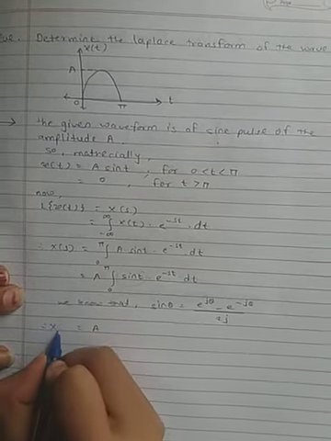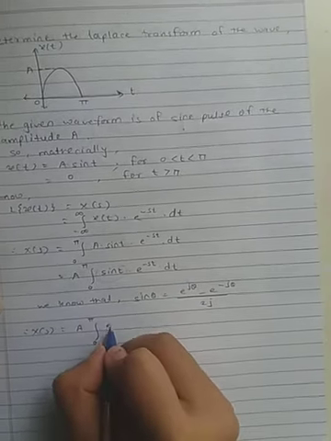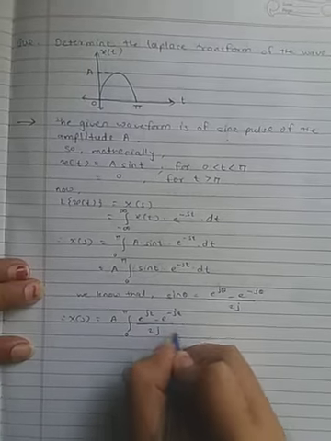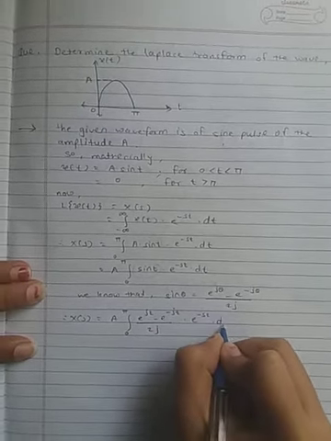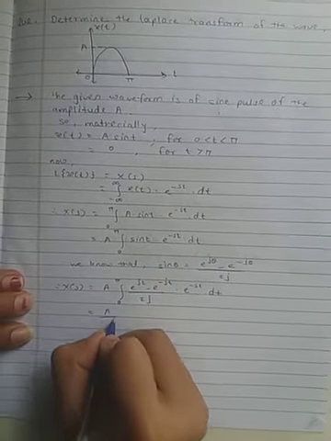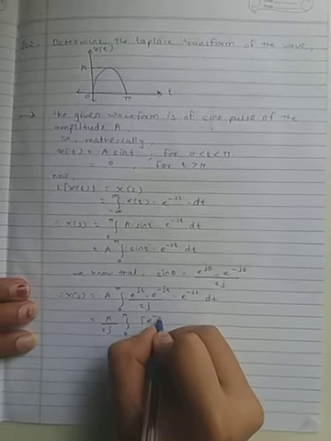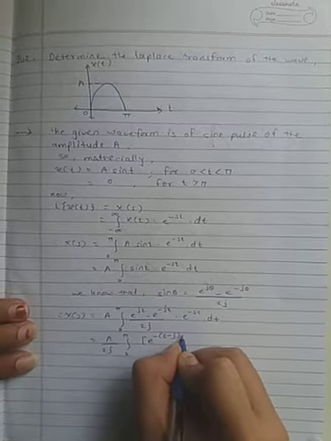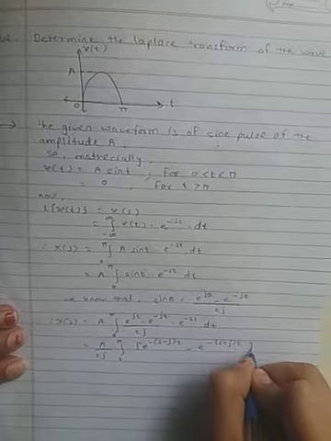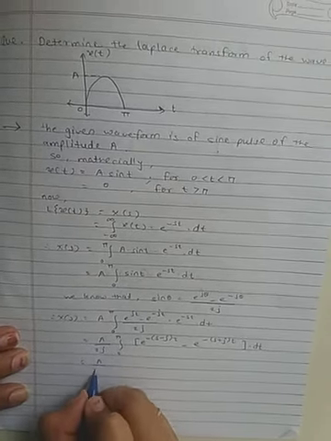Therefore X of s equals A into integration from 0 to pi of e raised to jt minus e raised to minus jt divided by 2j into e raised to minus st dt. 2j is constant, so A divided by 2j integration from 0 to pi of e raised to minus of s minus j into t minus e raised to minus of s plus j into t dt.